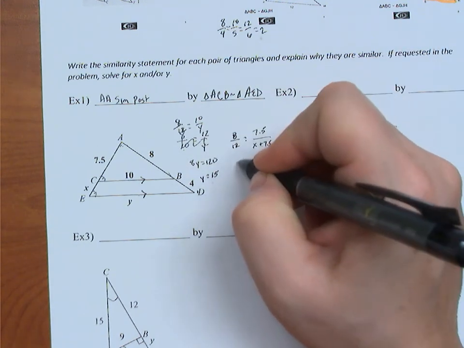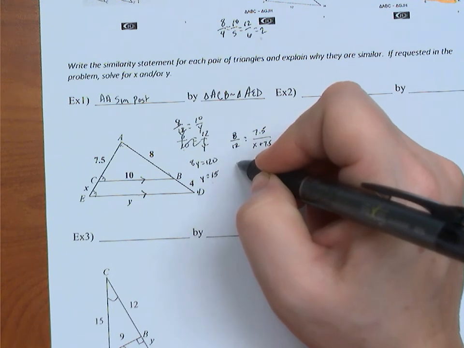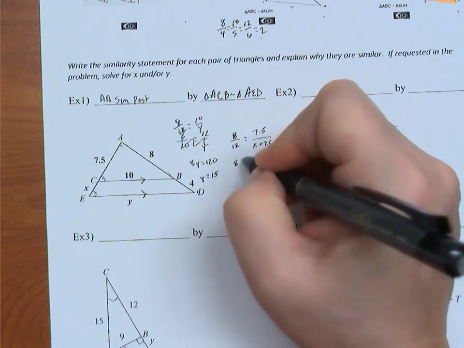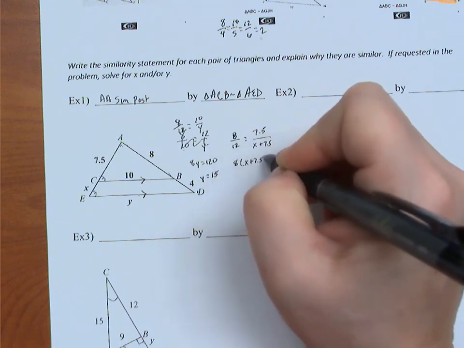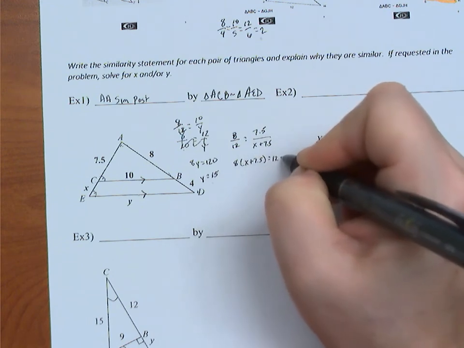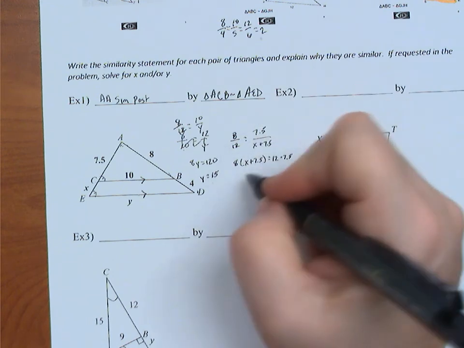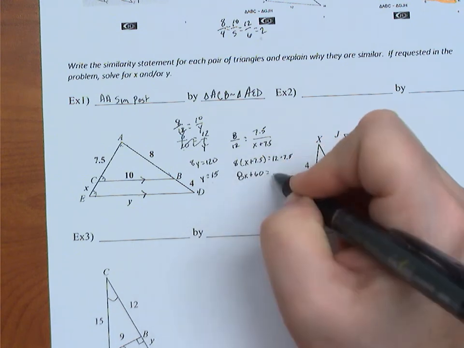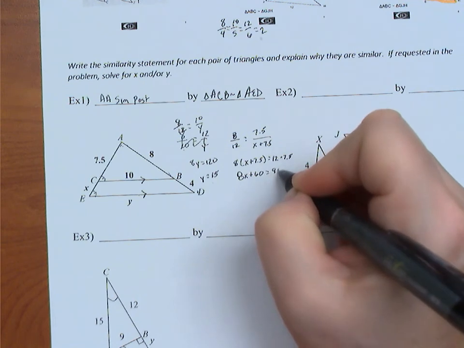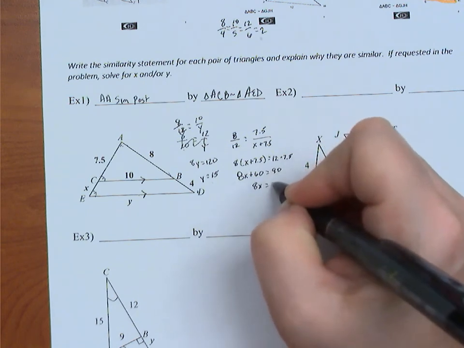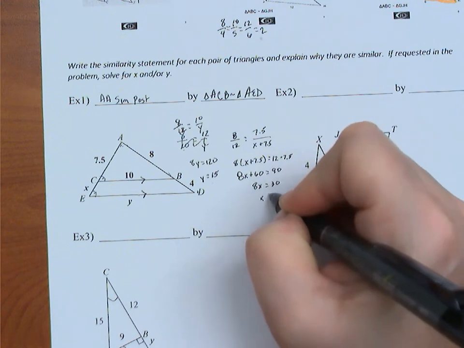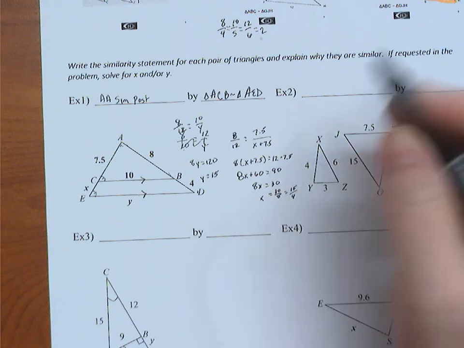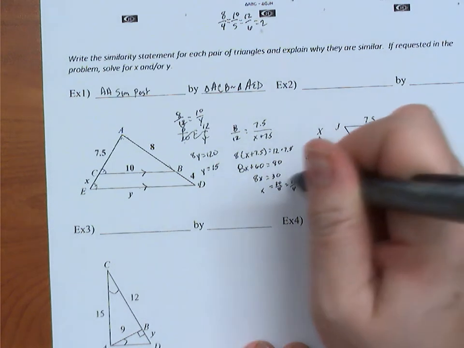I'm going to have 12 times 7.5. Let's just write it out. 8 times x plus 7.5 equals 12 times 7.5, and that's going to give me 8x plus 60 equals 90. Subtracting the 60, I get 8x equals 30. Dividing by 8, I get that x equals 3/8, or 15/4. Either of those works. So there's my other variable.